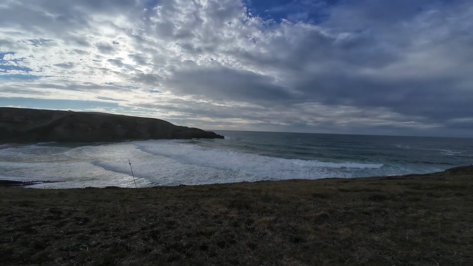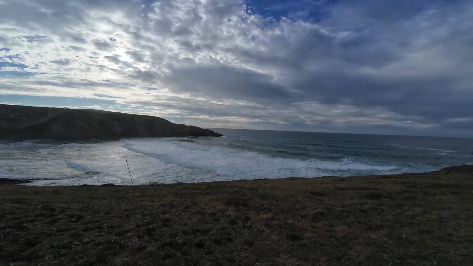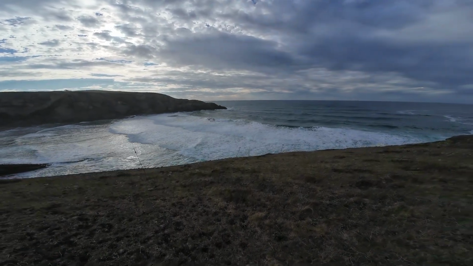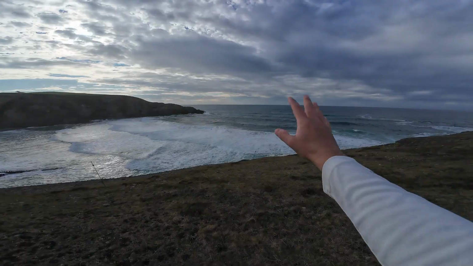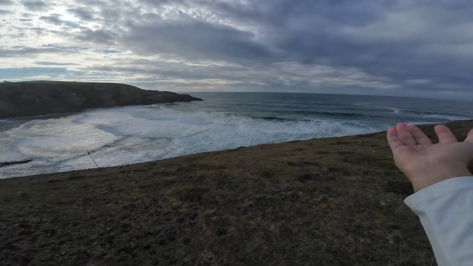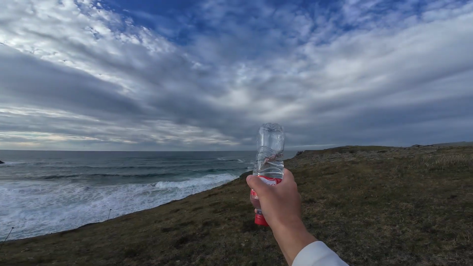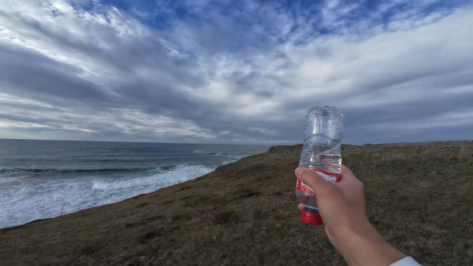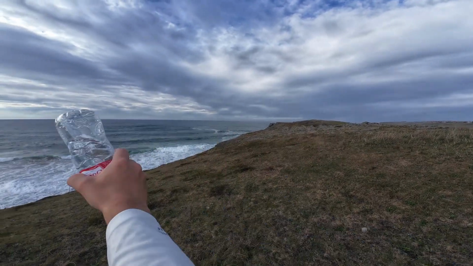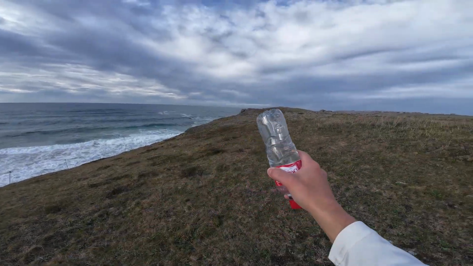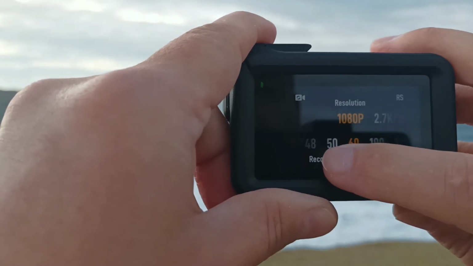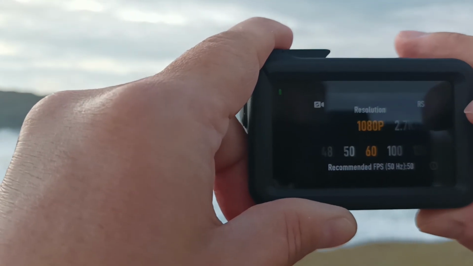We'll move my hand and you'll see that it's kind of jumping from one point to another, but it's not moving smoothly. Now let's switch to 60 frames per second.